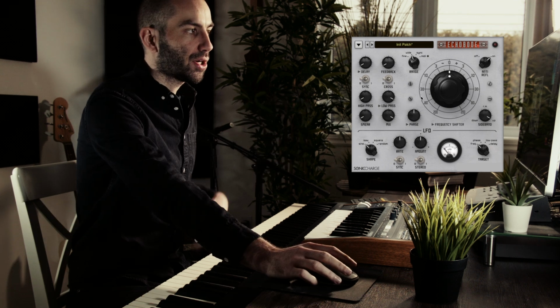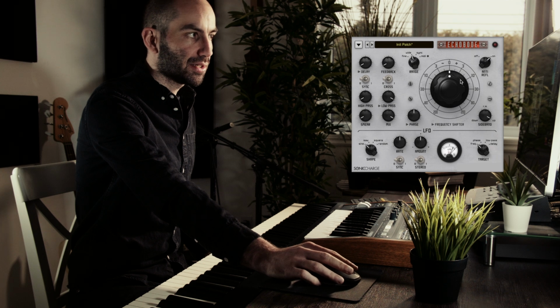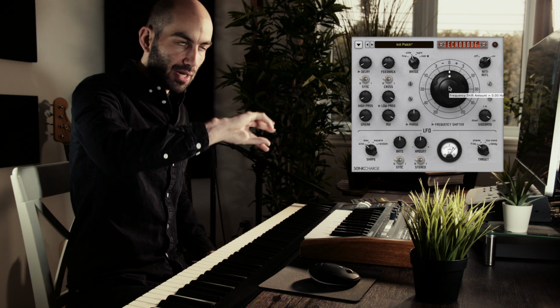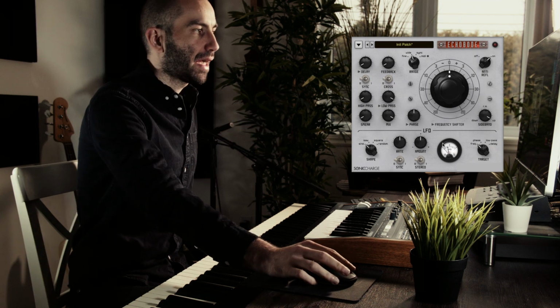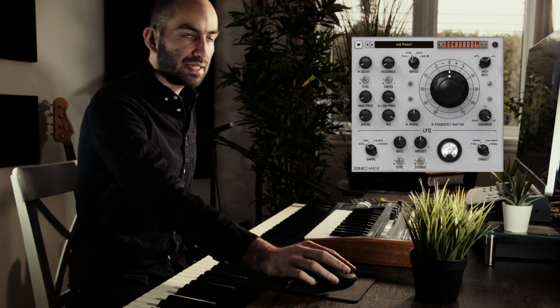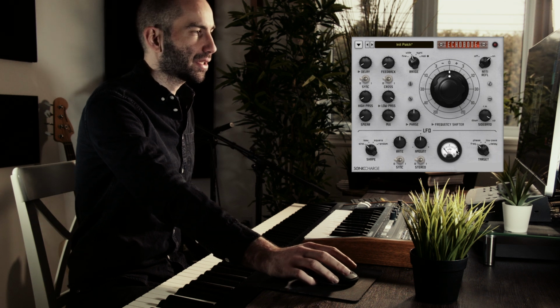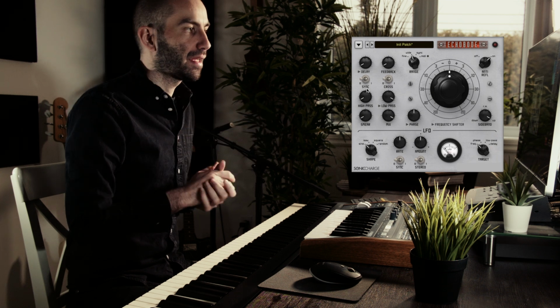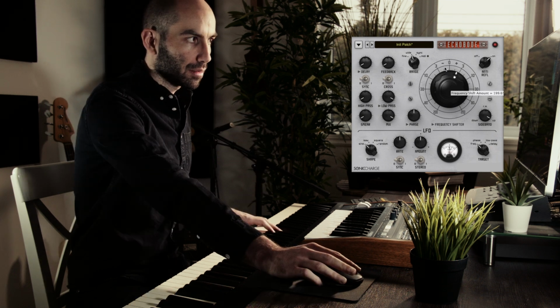All right, so let's go over the knobs. At a high level, in the middle here, this giant knob is your main frequency dial, your primary frequency shifting knob. At the bottom here, you have an LFO, which you can assign to a bunch of different parameters, as we'll see shortly. And on the left here, you have your basic, standard delay controls.